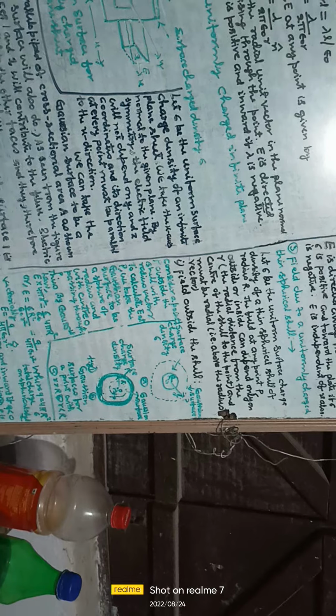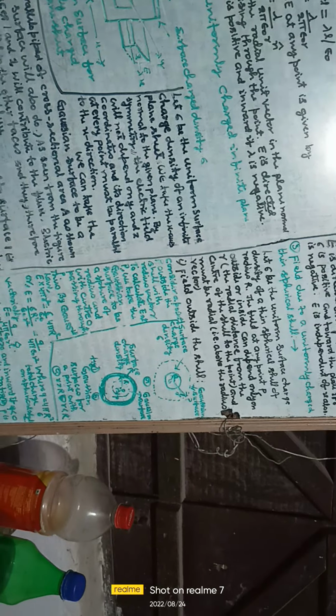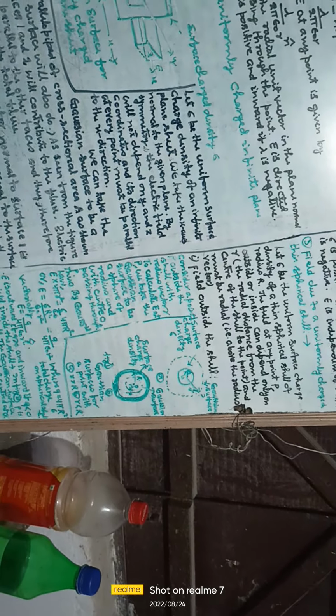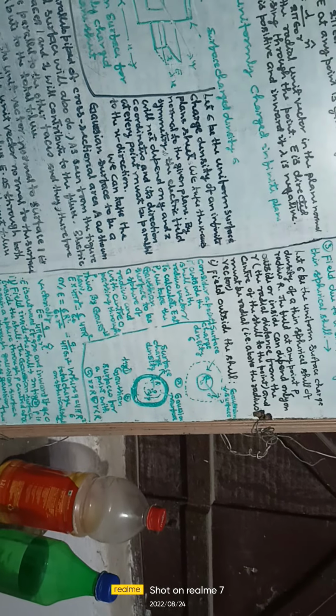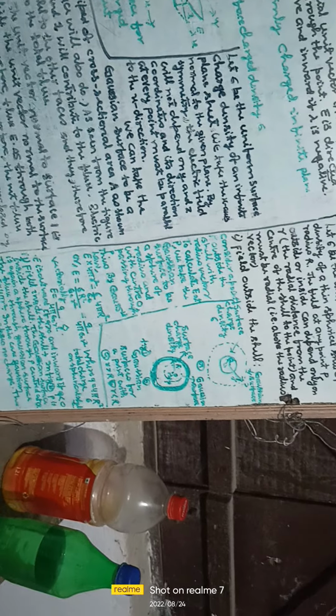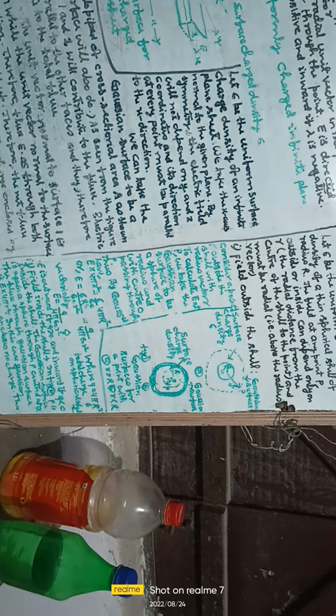To calculate E at P, we take the Gaussian surface to be a sphere of radius r with center O passing through P. Thus, by Gauss law, E गुना 4 pi r square बराबर sigma 4 pi R square बटा epsilon naught, और sigma 4 pi R square बराबर q, और E बराबर q बटा 4 pi epsilon naught r square. Vectorially E बराबर q बटा 4 pi epsilon naught r square times unit vector r. E is outward if q is greater than 0 and inward if q is less than 0.